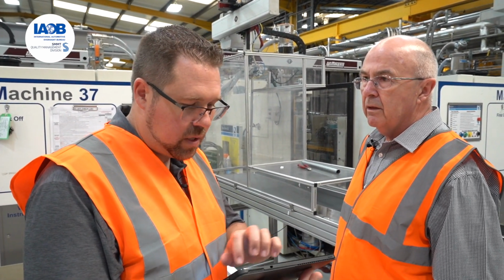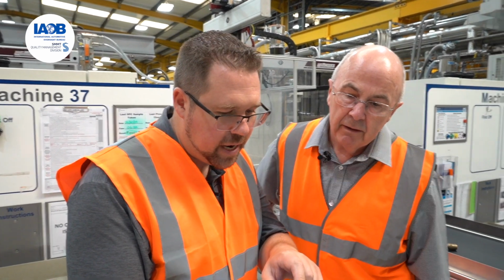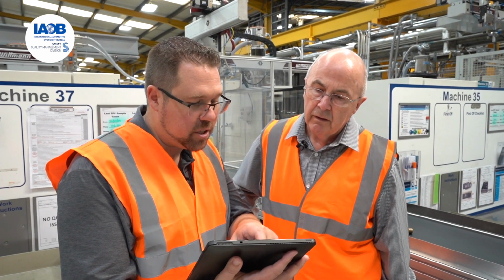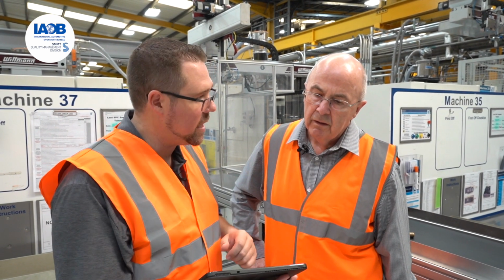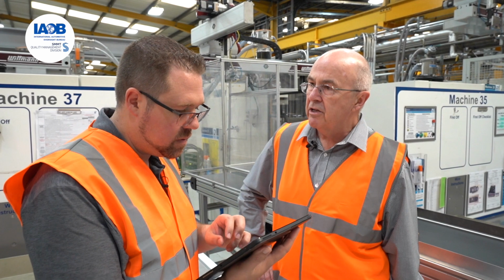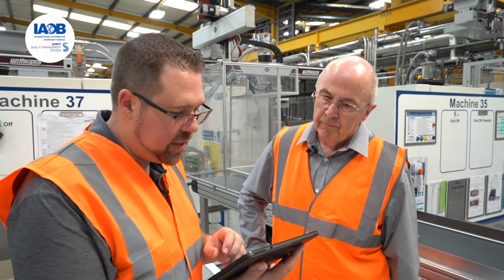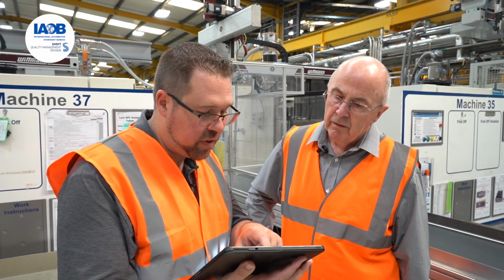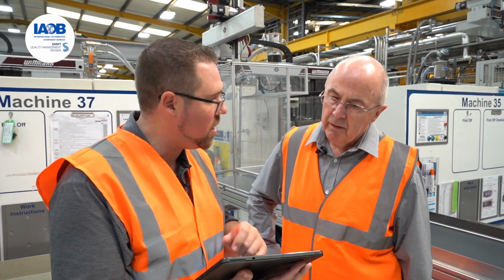Okay. So looking at your control plan here. It states the last off from the previous run is checked by the setter prior to the tool being returned to store. Is that correct? Yeah, we do last off. And then it states the new tool set up, the process parameters and the first off checked. Can you show me the first off?